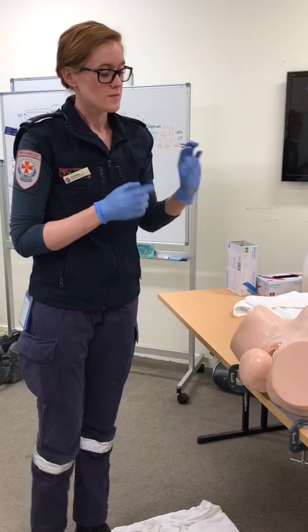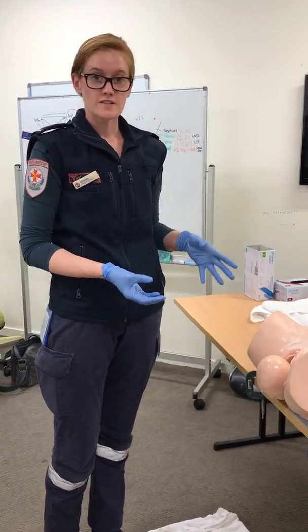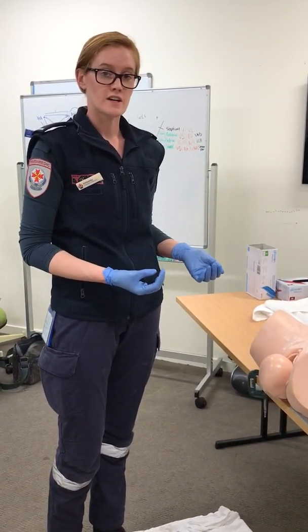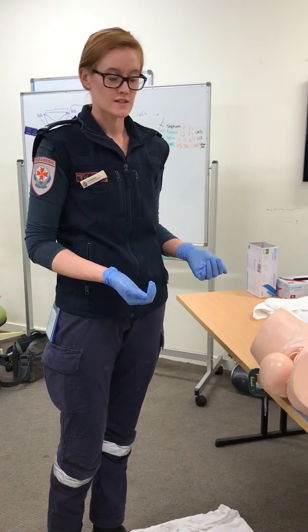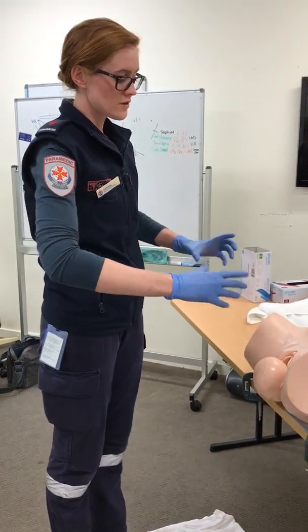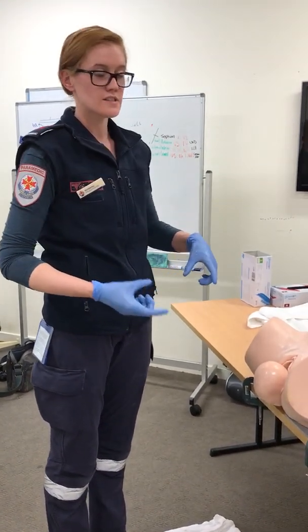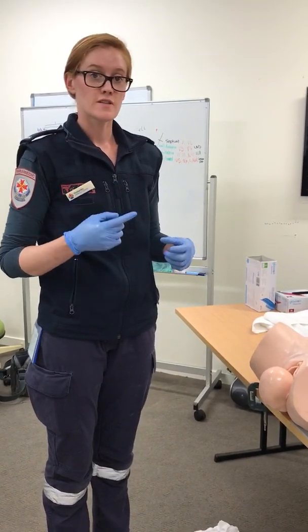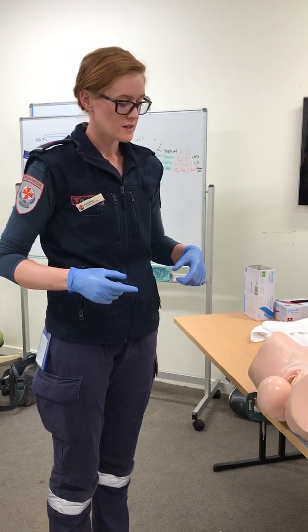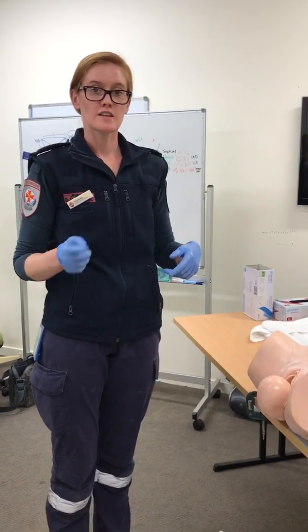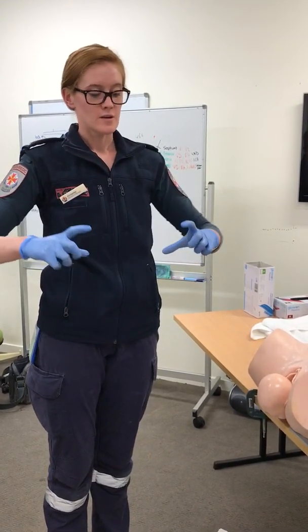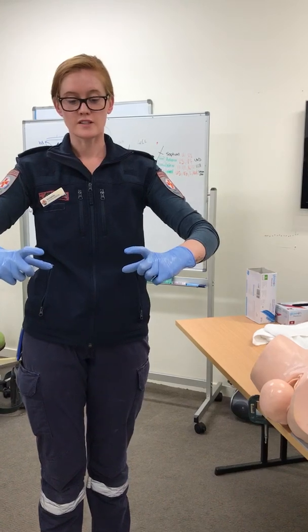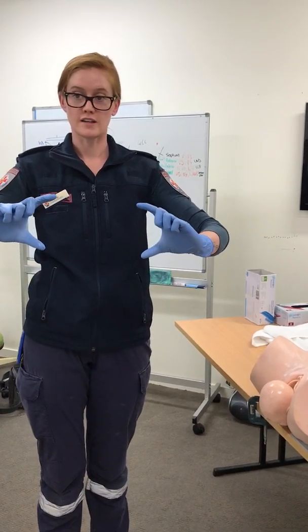Beautiful. So the first manoeuvre we're going to do is McRoberts. We do McRoberts first because it's highly successful and it's the least invasive. McRoberts is aiming to increase the relative anterior and posterior diameter of the maternal pelvis. We do that by straightening out the lumbosacral angle, by rotating the maternal pelvis backwards towards the maternal head, like so.